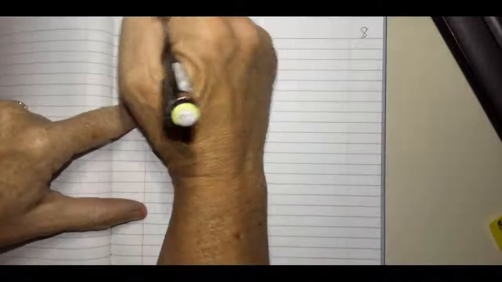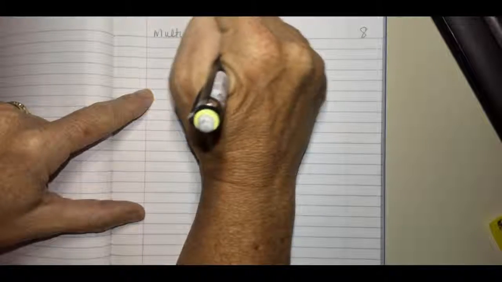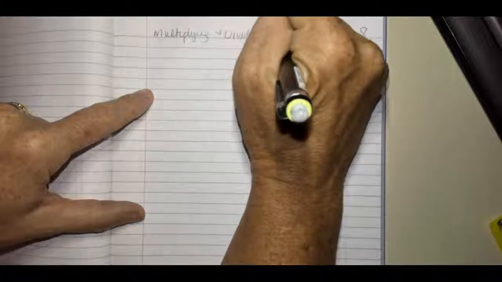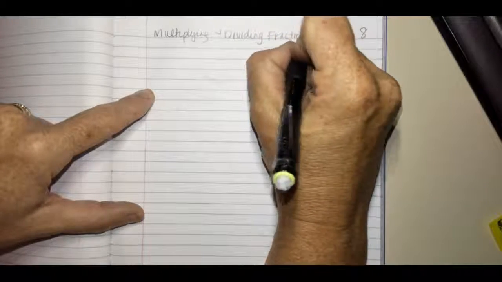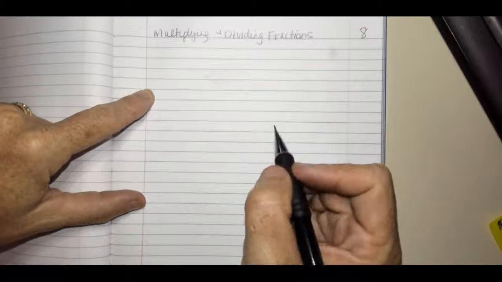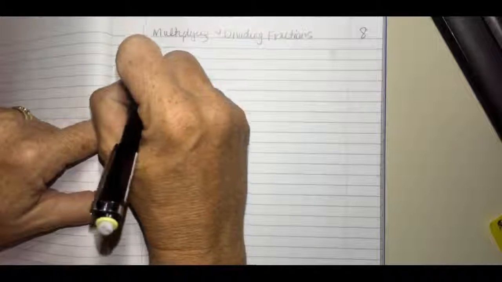All right, so the title of these notes is Multiplying and Dividing Fractions. All right. So the first thing we're going to do is multiplying a fraction by a fraction.